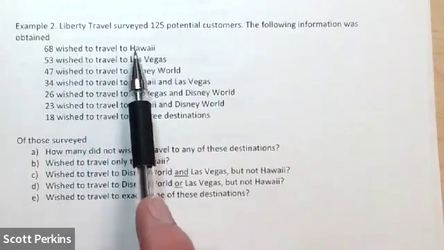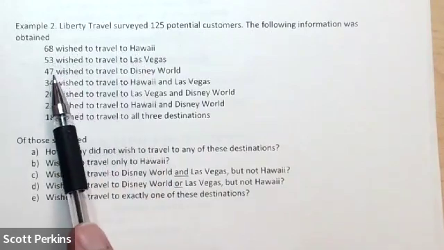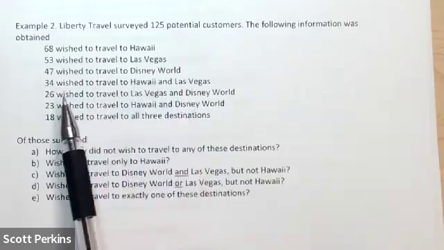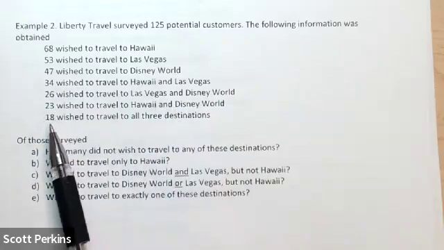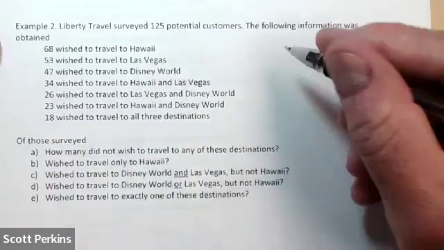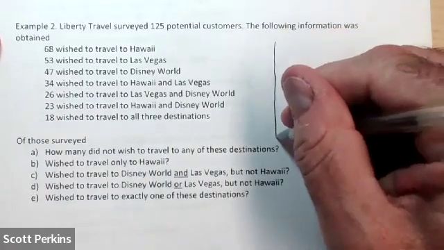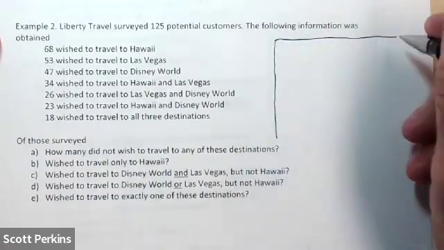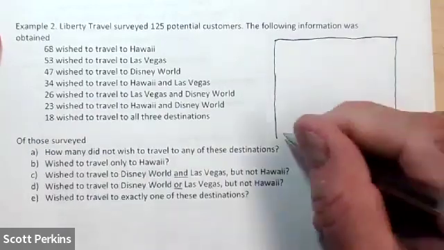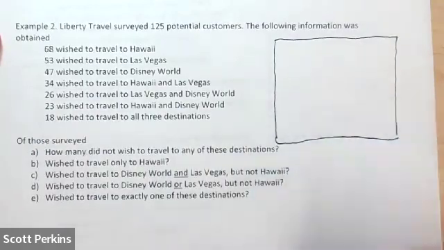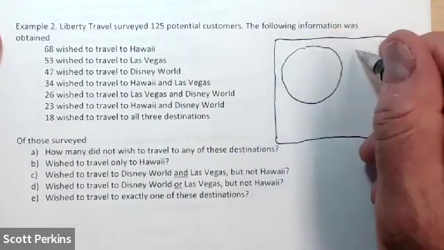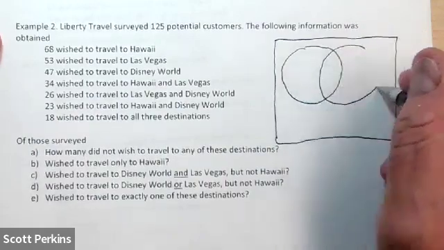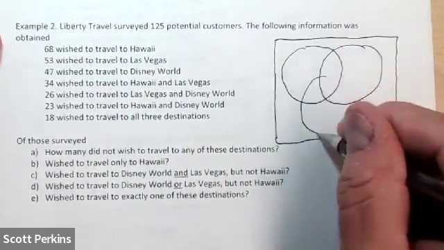68 people wanted to go to Hawaii. 53 wanted to go to Las Vegas. 47 wanted to go to Disney World. 34 wanted to go to Hawaii and Vegas. 26, Vegas and Disney. 23, Hawaii and Disney. 18 wanted to go to all 3 of those things. So again, as we're going through and plotting and putting our numbers in the Venn diagram, do not read into a statement more detail than is there. This time I need 3 circles in my Venn diagram because we have 3 options on this particular survey.